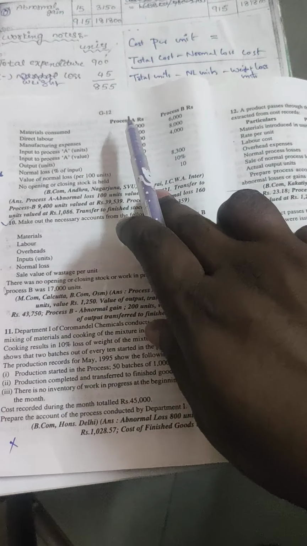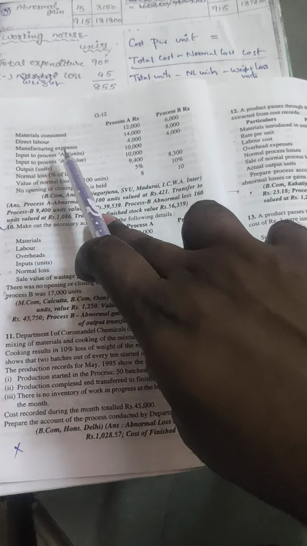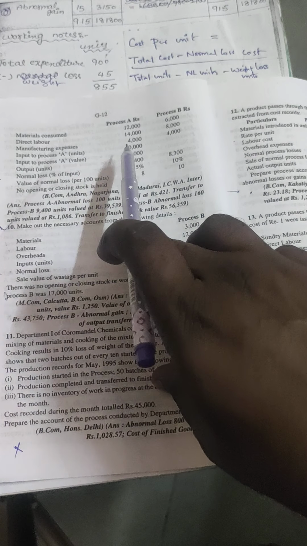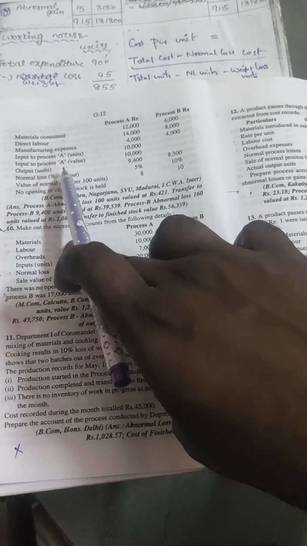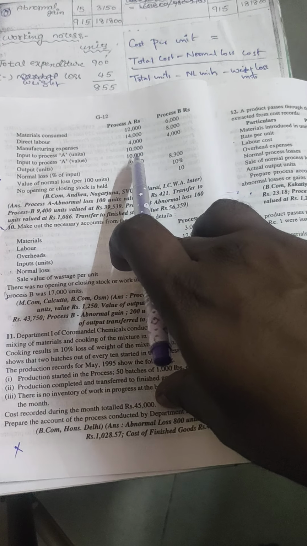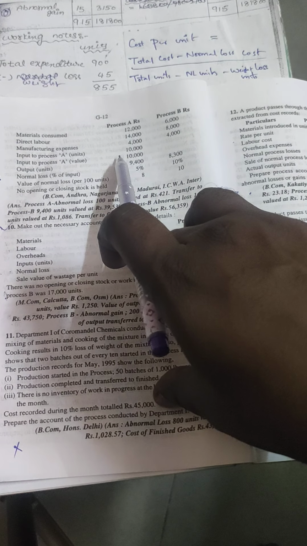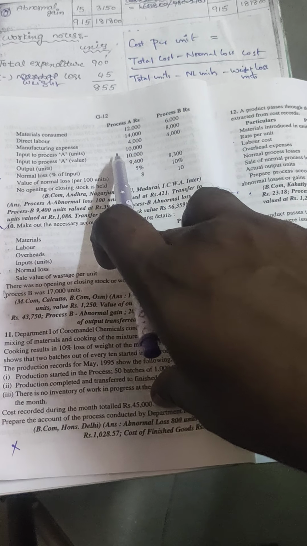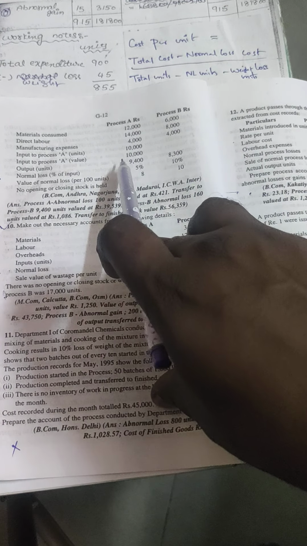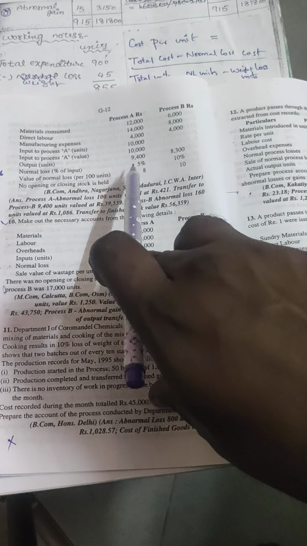Material consumed 12,000, direct labor 14,000, manufacturing expenses 4,000. Input to process A: units 10,000, value 10,000. That means 1 unit is 1 rupee. So 10,000 into 1 is 10,000 rupees. Output units 9400, process A output is 9400, normal loss 5%.